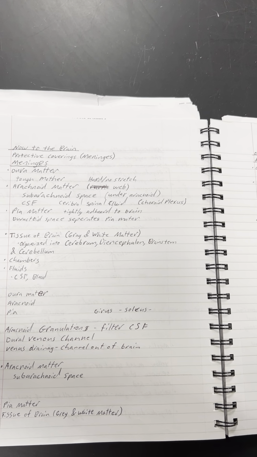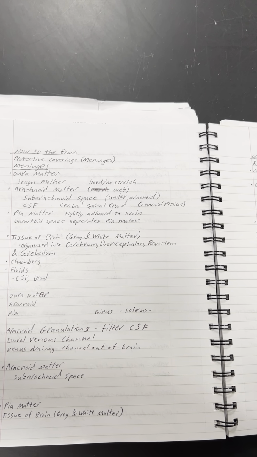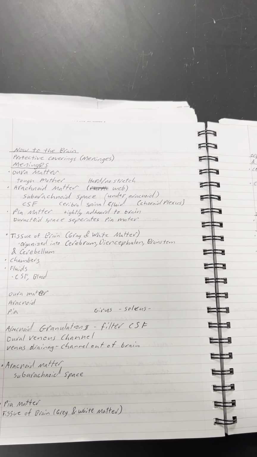The brain has chambers with fluids in it. The types of fluids are CSF and blood. Dura mater, arachnoid, and pia. Arachnoid granulations filter CSF. Dural venous channel.